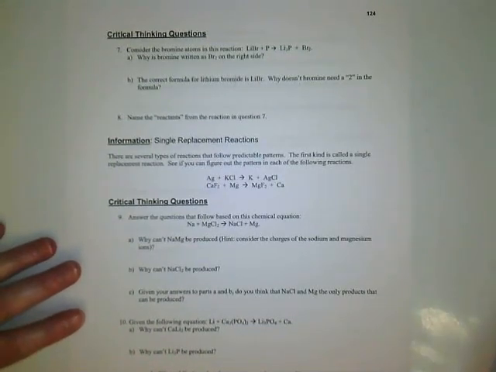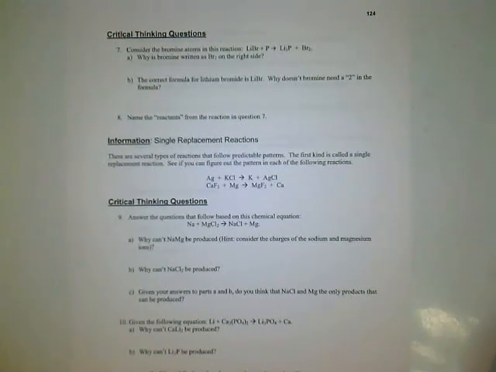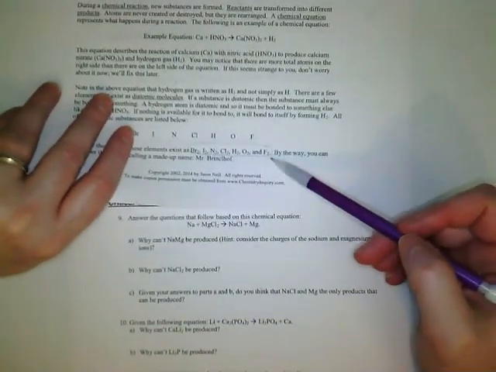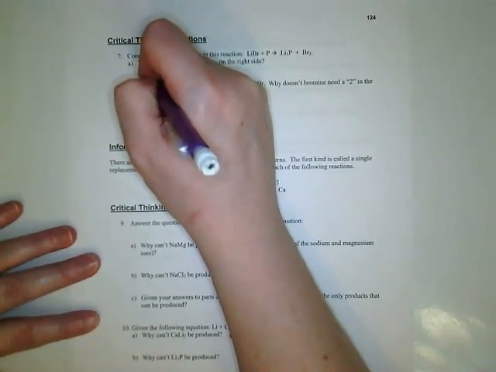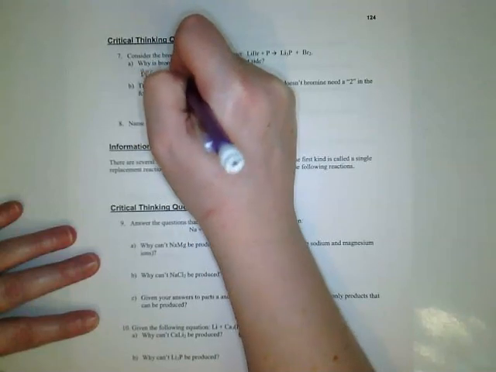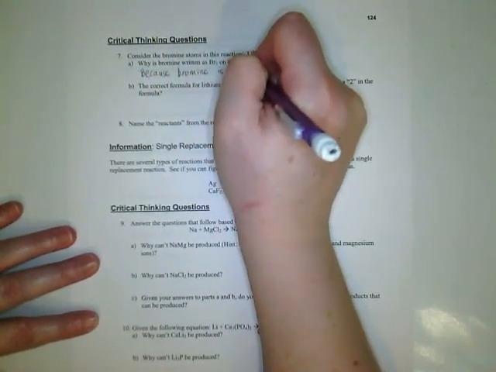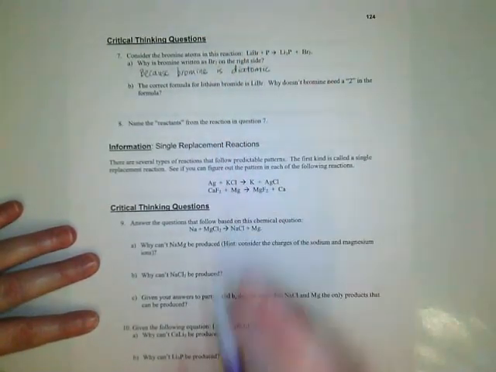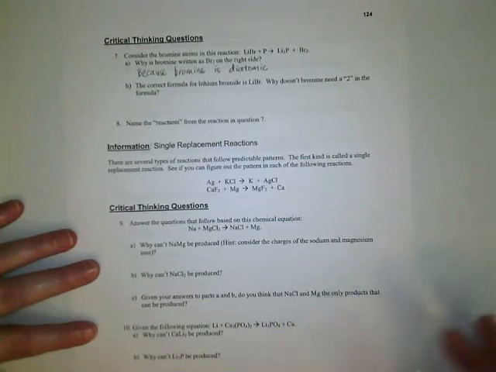Consider the bromine atoms in this reaction. Why is bromine written as Br2 on the right side? Because of this, right? That's because bromine is diatomic. So it has to exist bonded to something, so it bonds to itself.